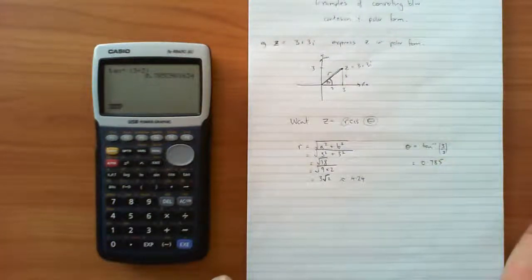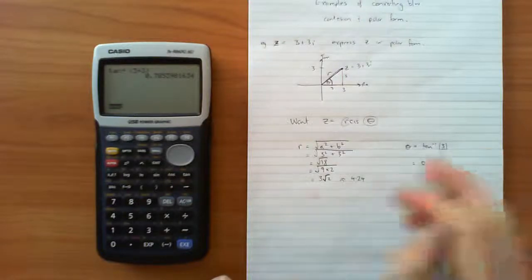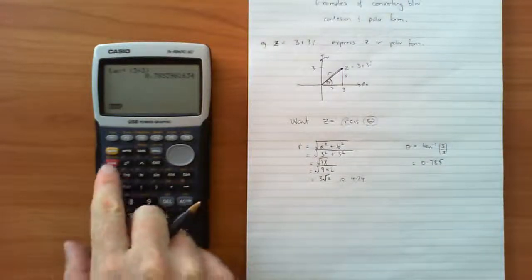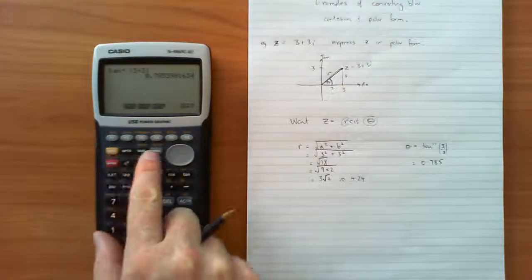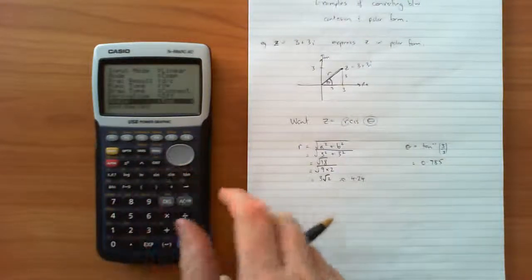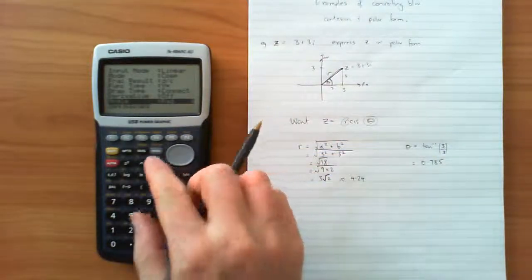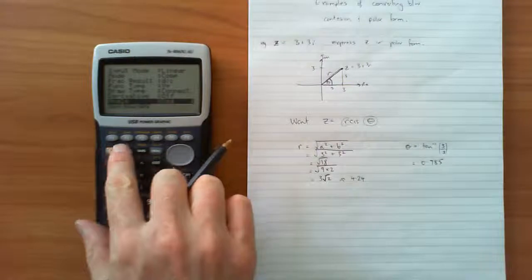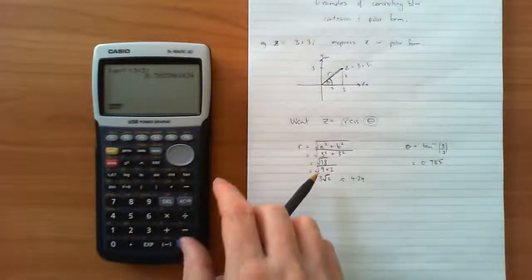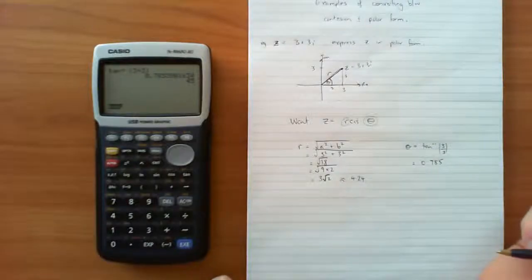Now that's a decimal that we've rounded off, and once again that would be correct, but I would much rather work in exact numbers where possible. Remember, this is 0.785 radians, because if I go into the setup in my calculator, I've got my calculator angle set to radians. If I change that to degrees, then redo the problem, notice I get 45 degrees.